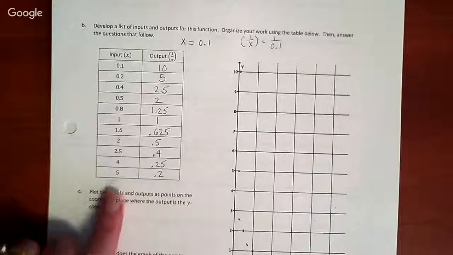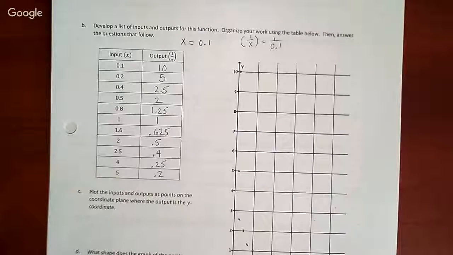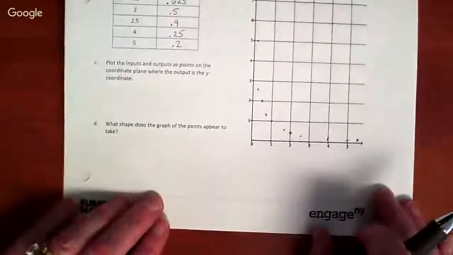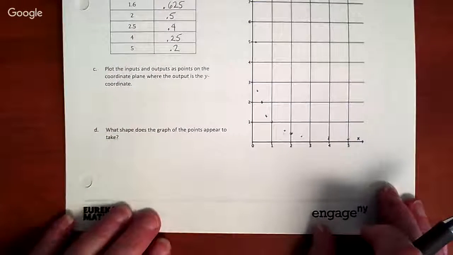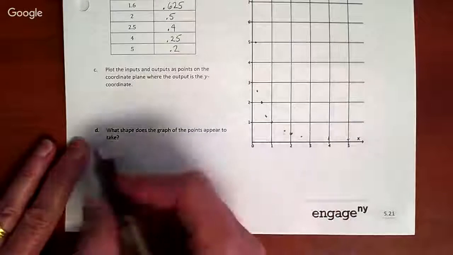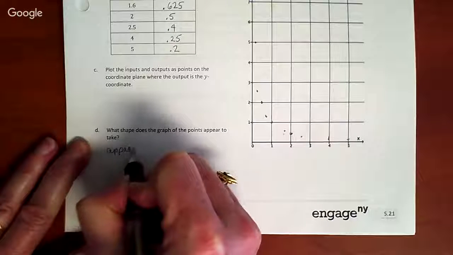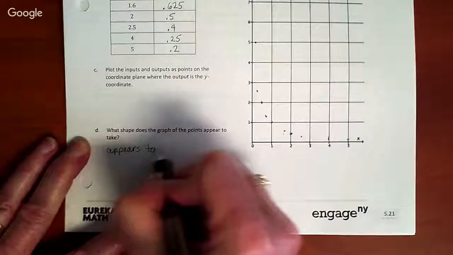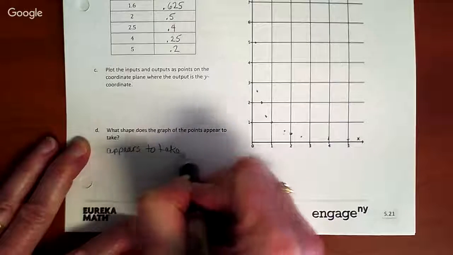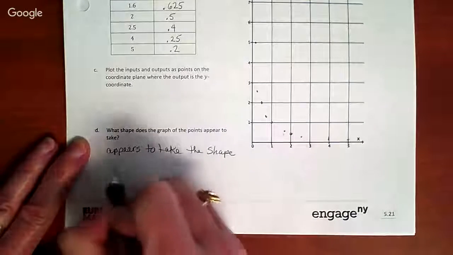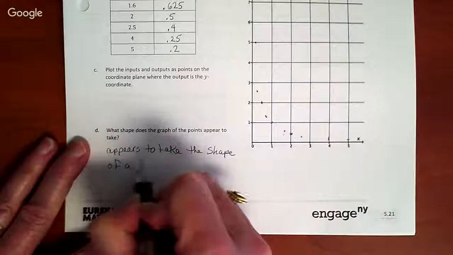So notice how that's curving down. So again, what shape is this forming? It appears to be taking the shape of a curve.